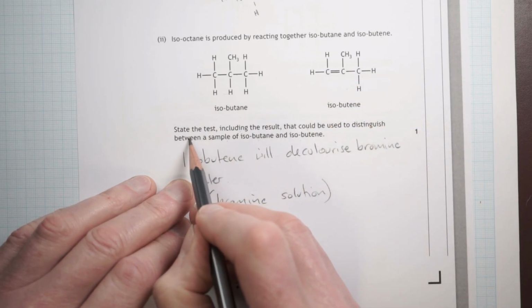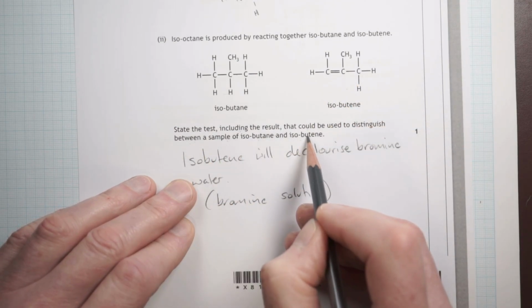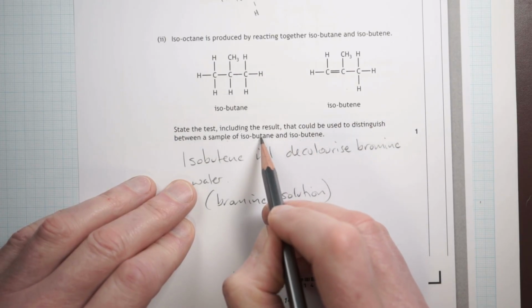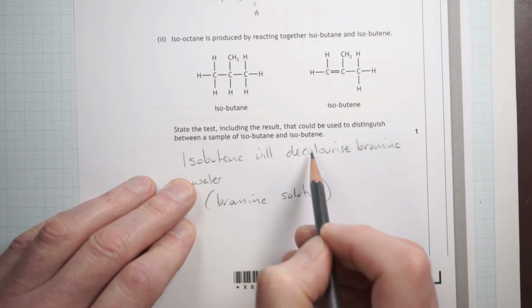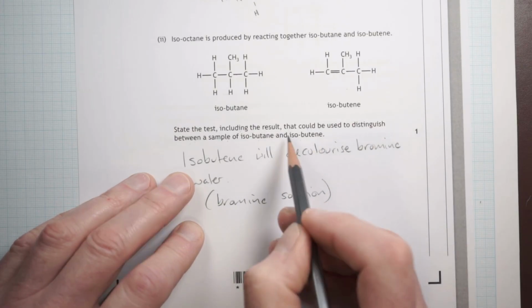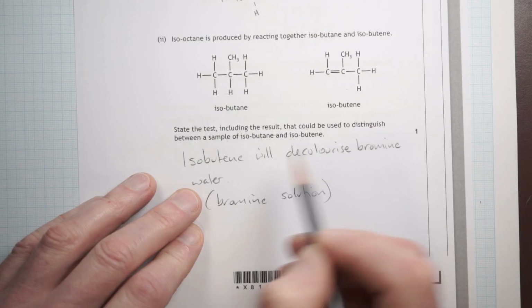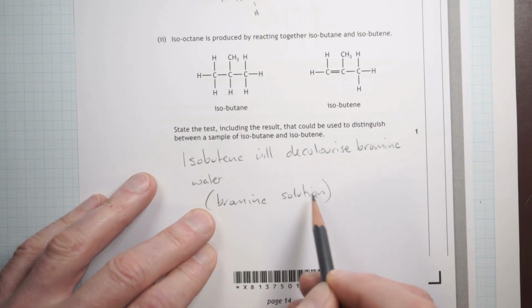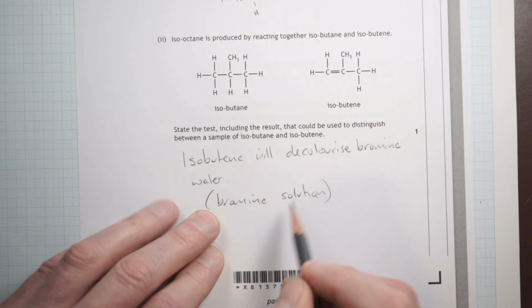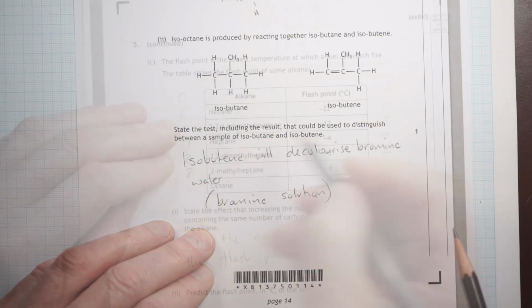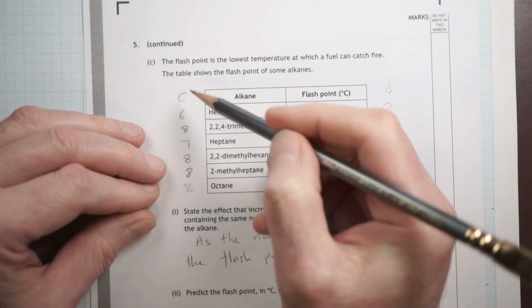So we can say what happens to the isobutene, or we can say what happens to the isobutane. We can do either of those. So isobutane will not decolorize bromine water, or isobutene will decolorize bromine water or bromine solution. Generally, chemists call it bromine water, but it is technically, I suppose, if you're going to be correct about it, a bromine solution.